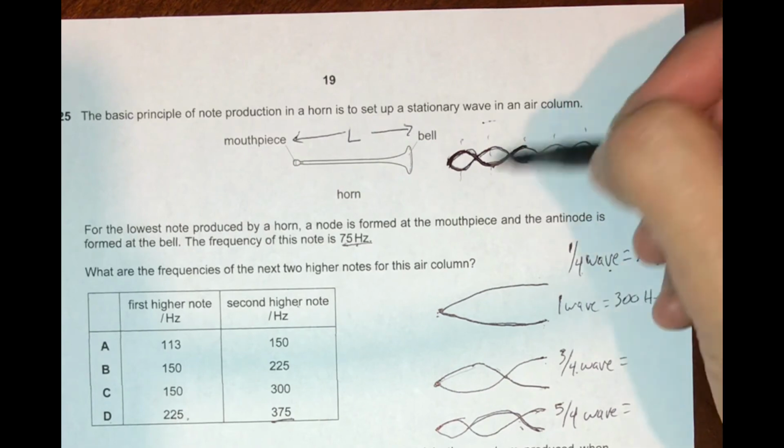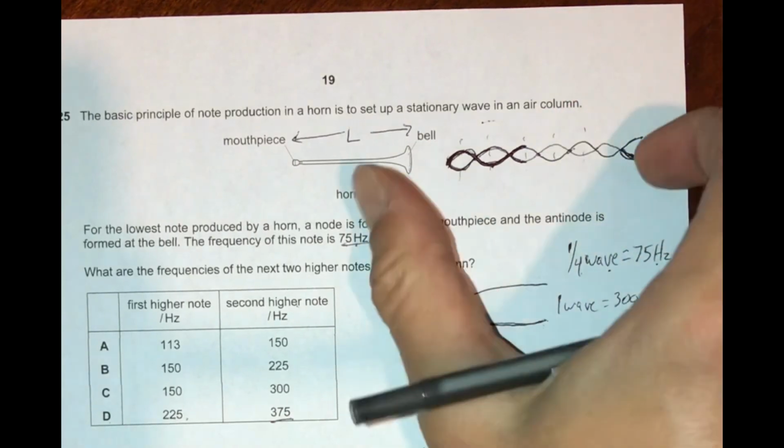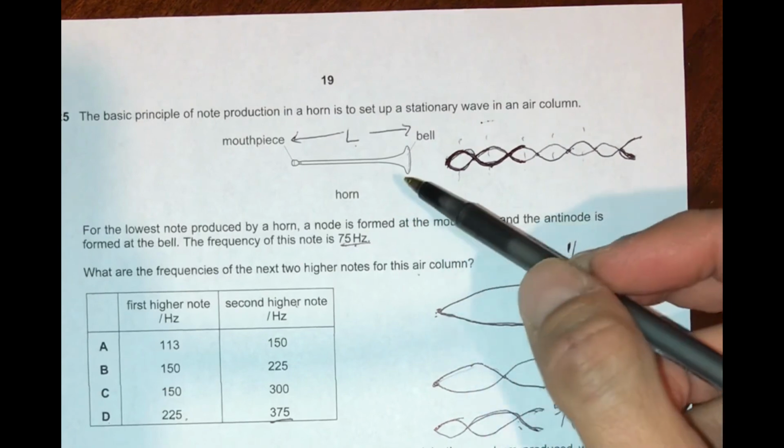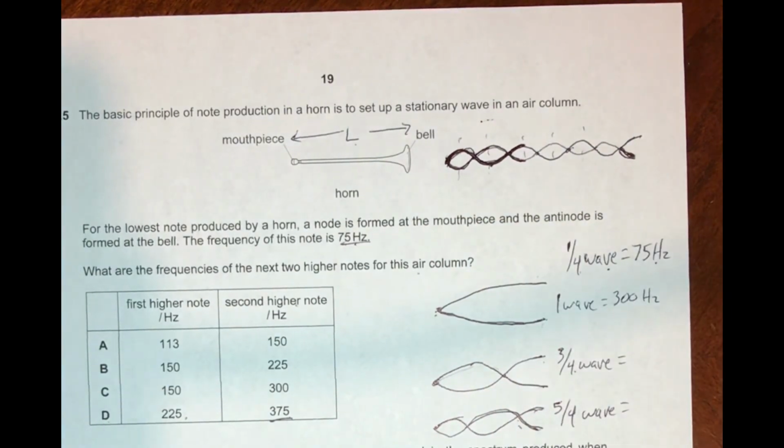But it may be possible to achieve even higher notes than that, but remember, we'd be fitting more waves inside of that finite space, that constant distance L, the column of air inside of the horn. So the correct answer here, choice D.